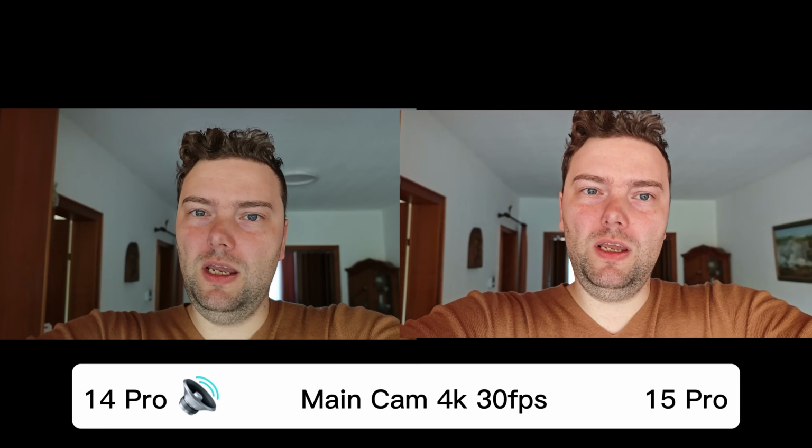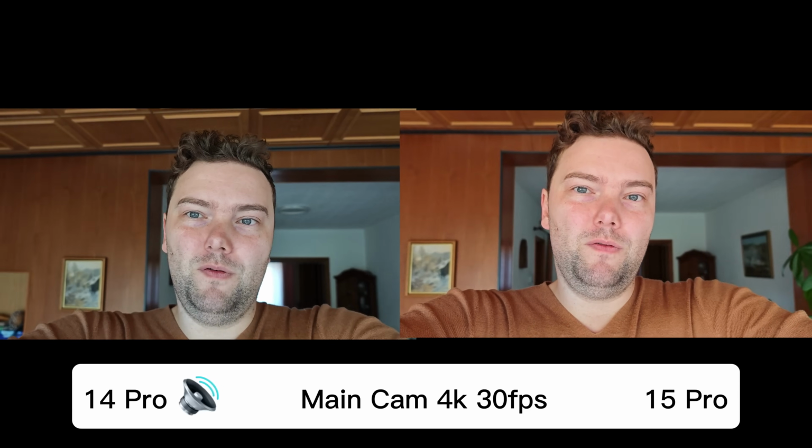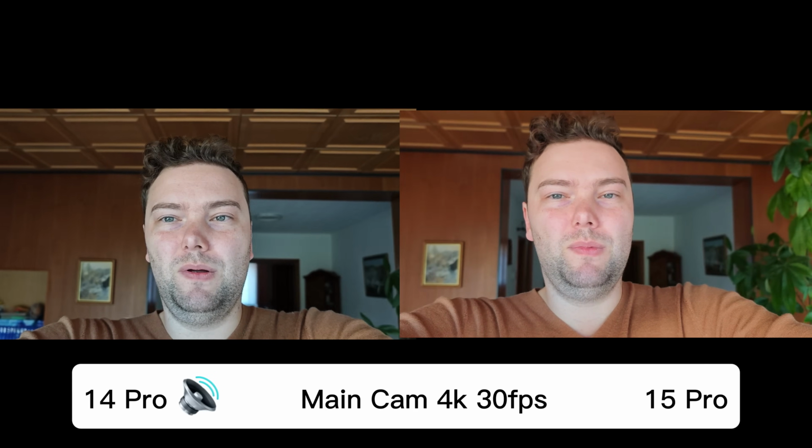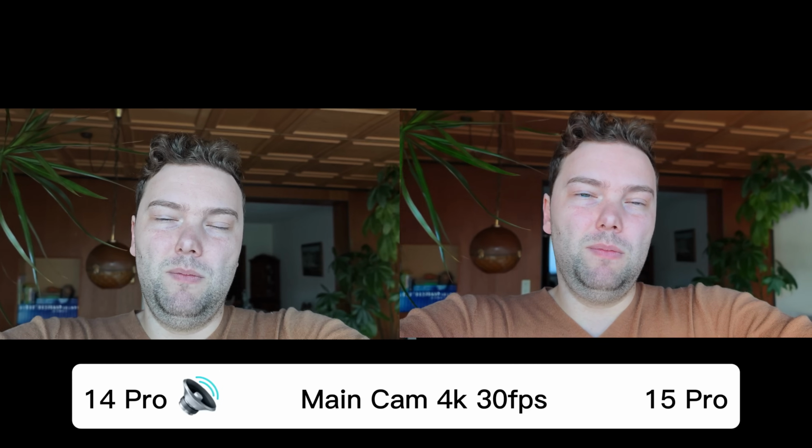I think it is using f2 here. Maybe it switched to f1.4 on the 14 Pro. But we have f1.4 fixed on the 15 Pro. So what do you think about this one? Now walking a little bit towards the light should brighten up my face a little bit more. What do you think? Which one is performing better here on this side by side?